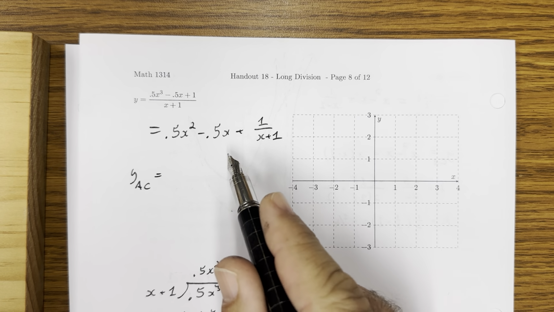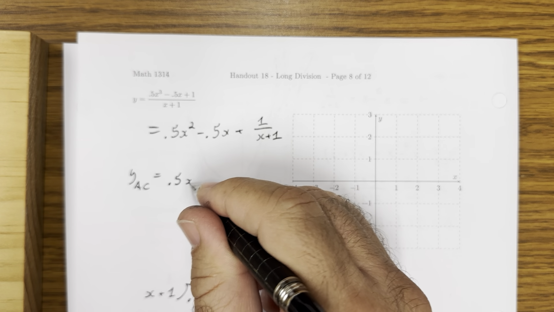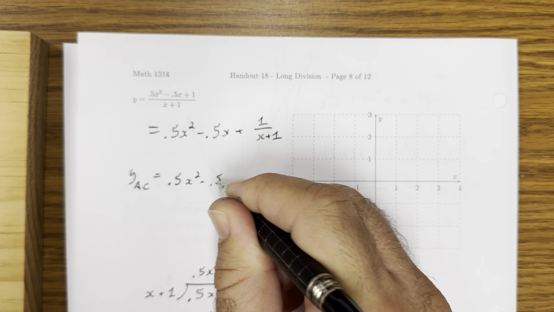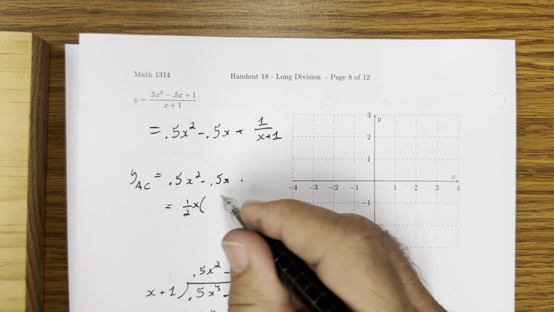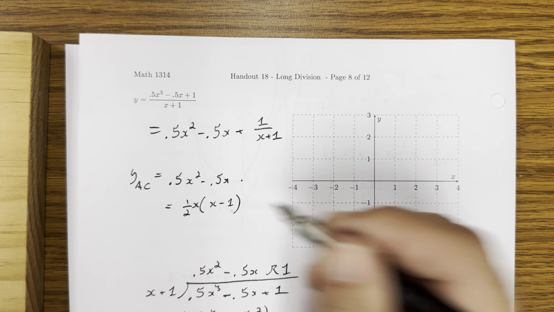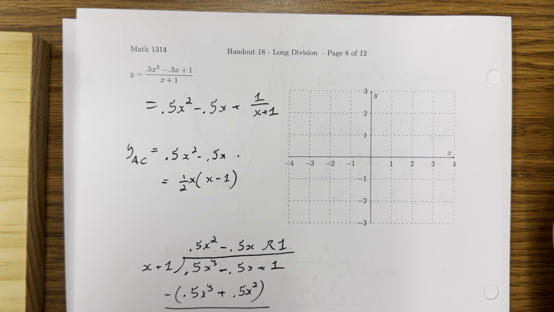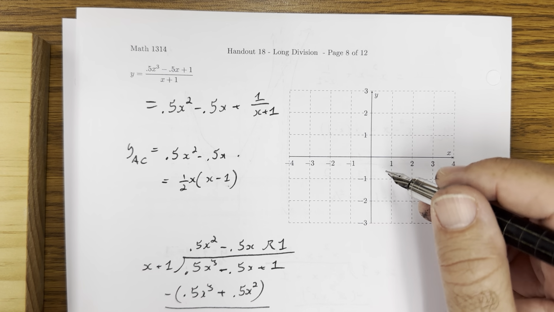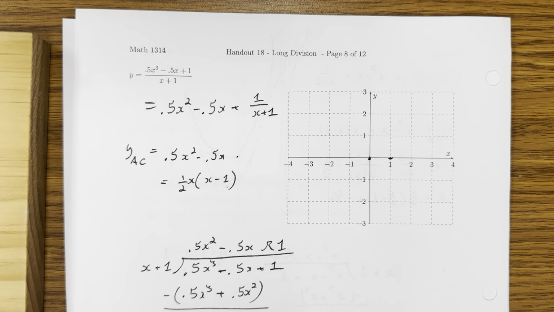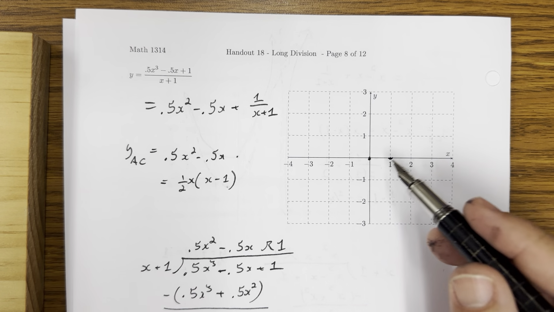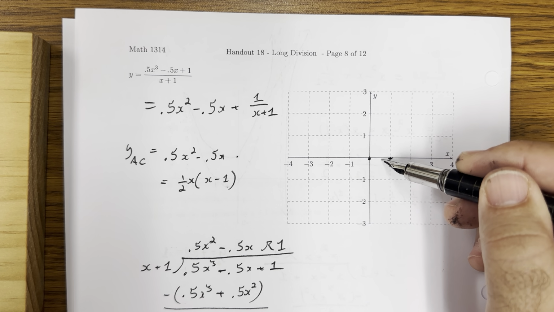Note that the asymptote is going to be parabolic in shape, and so we've got 0.5 times x squared minus 0.5 times x, and that's the same as 1/2 times x times x minus 1. And so our curved asymptote will have intercepts at 0 and positive 1, and it's going to be smooshed by a factor of 1/2. It should be pretty clear that by symmetry, the x value of the vertex will be 1/2.